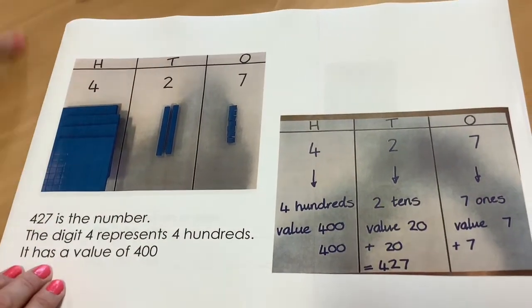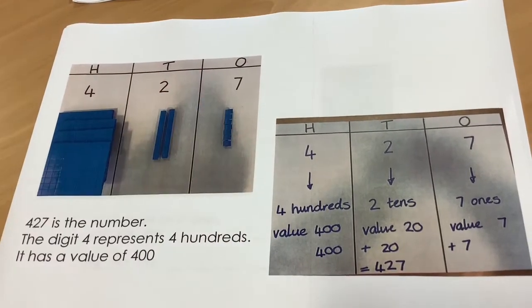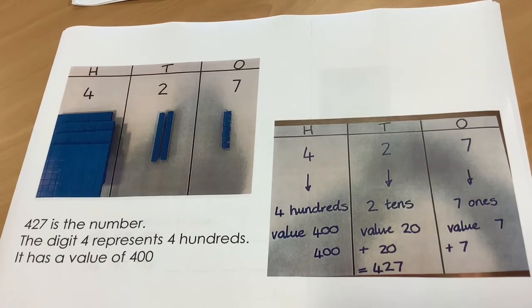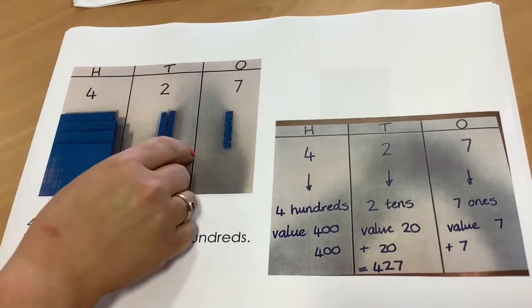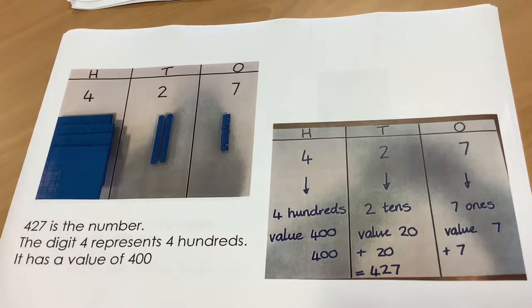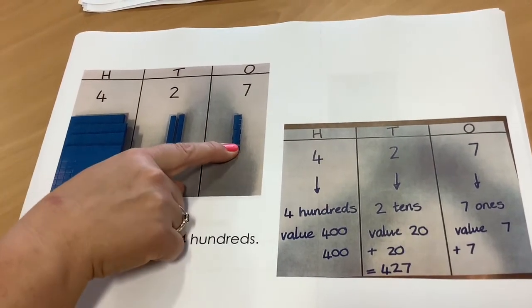Now this will look familiar to you, our place value chart. You could always draw one of these at home during these activities to help you, just on a piece of paper. And this number represents 427. So we've got 4 100s, 2 10s and 7 1s.